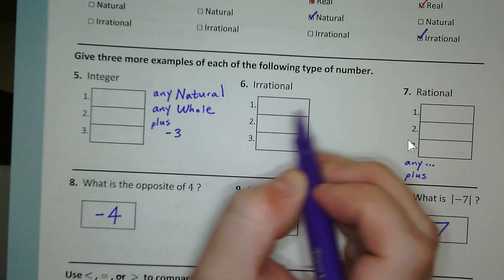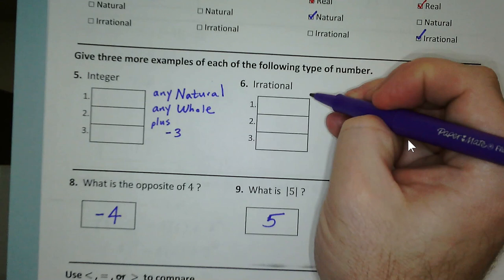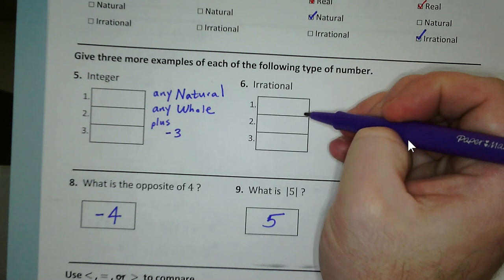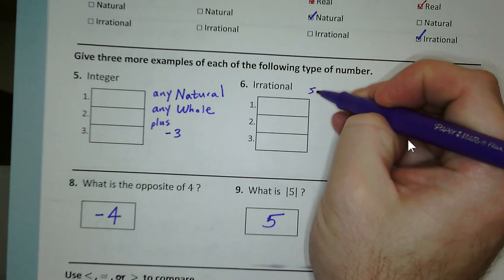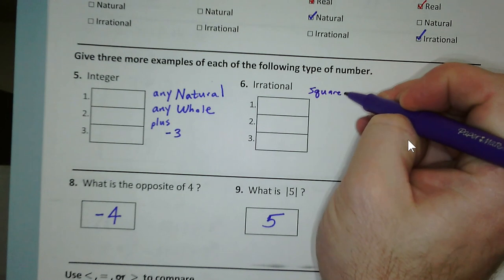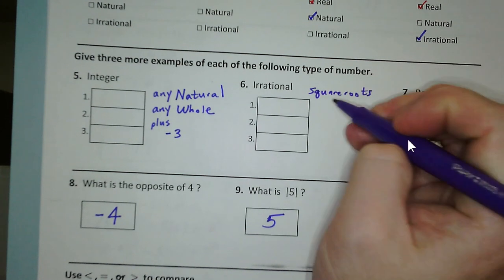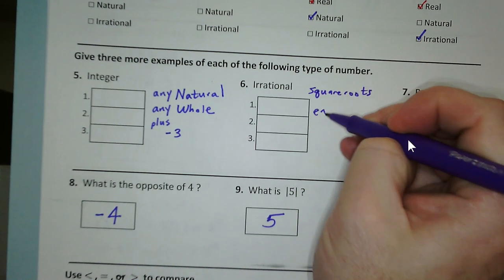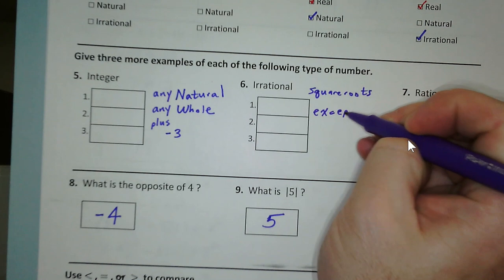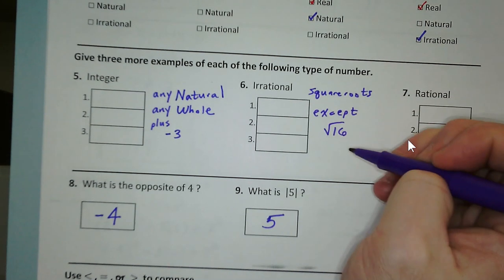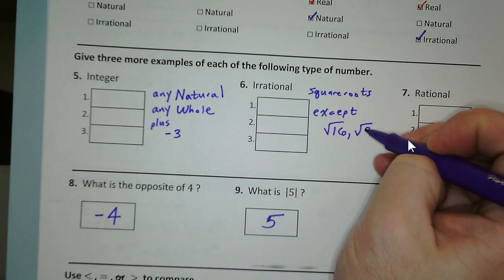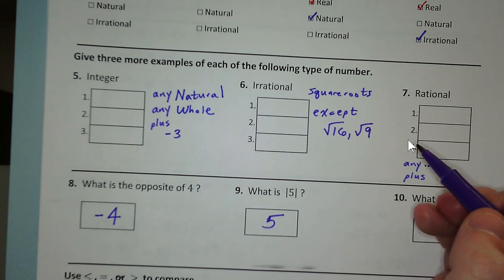For irrational, you could use any square root, except square roots like the square root of 16 or the square root of 9, because those are actually nice.